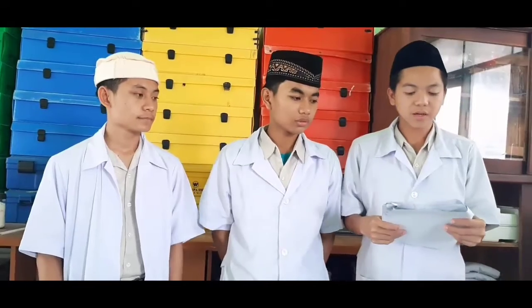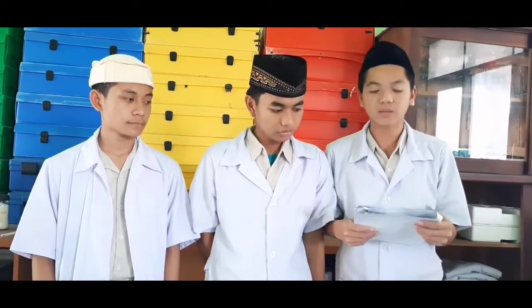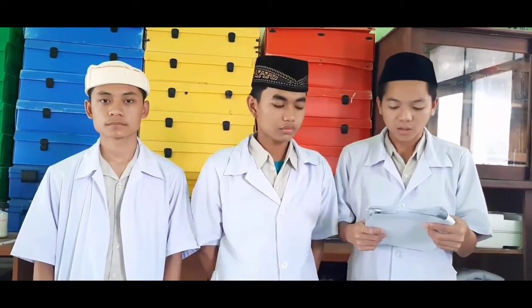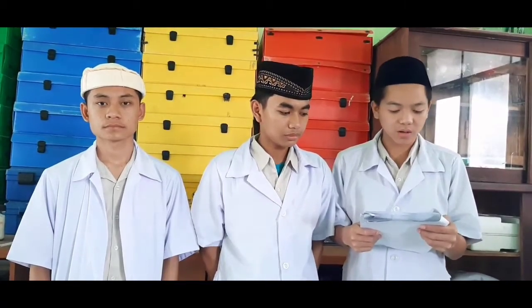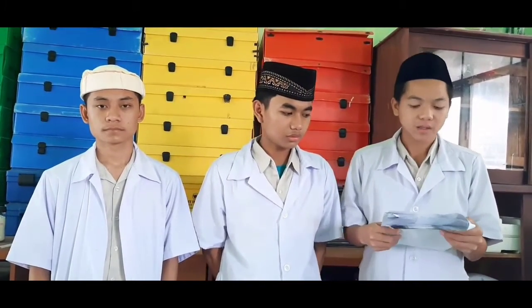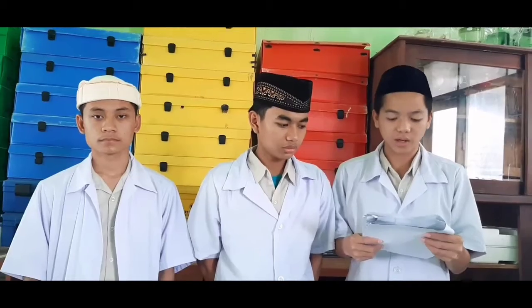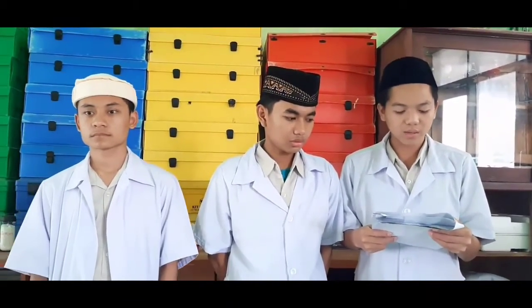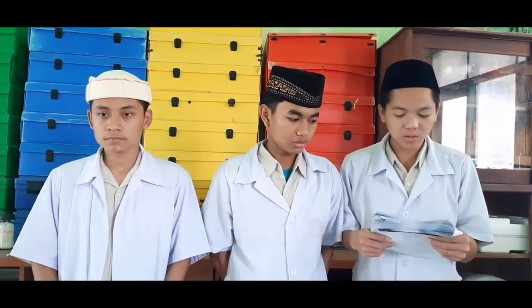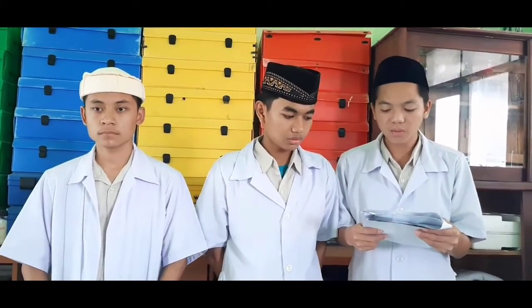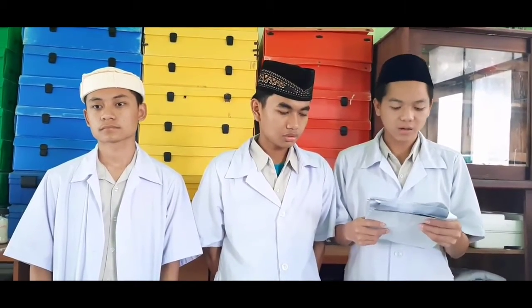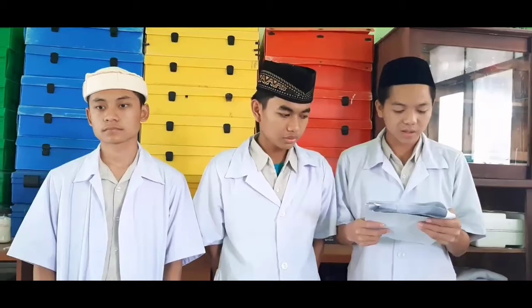Okay, next, the function of white blood cells in fighting bacteria that enter the body. The human body does need white blood cells to maintain the immune system or immunity. However, if the number of white blood cells in our body is less or exceeds the normal limit, it is also not good for the body. The normal white blood cell count is 6,000 until 8,000 per 1 cubic millimeter.